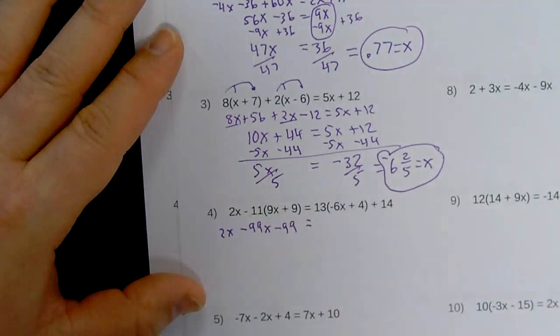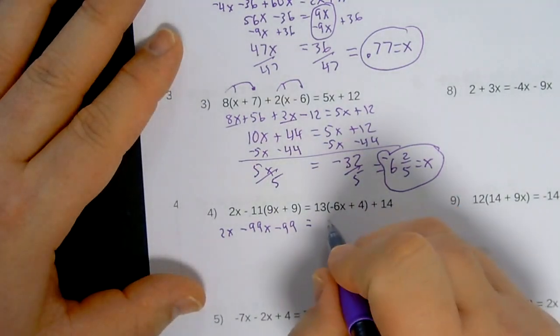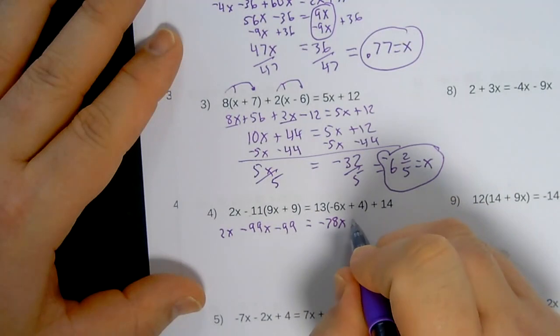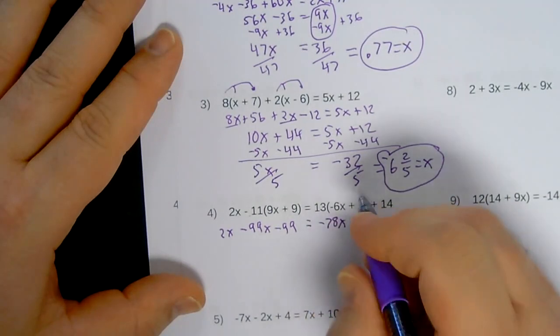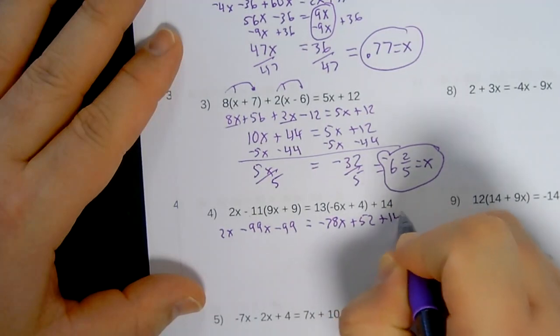Equals 13 times negative 6. So I'm not quite sure what that is. So 13 times negative 6. Negative 78. So negative 78x. I had to use my calculator on that one. 13 times 4. That's 52. And then I'm going to add 14.